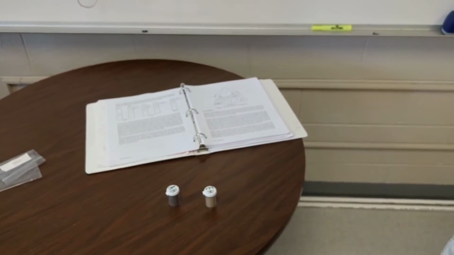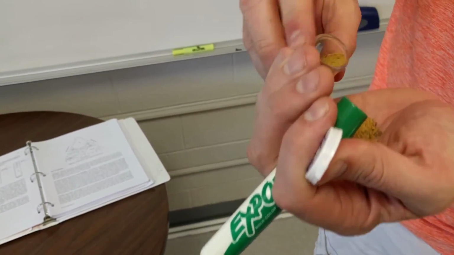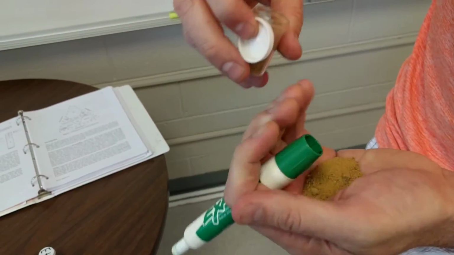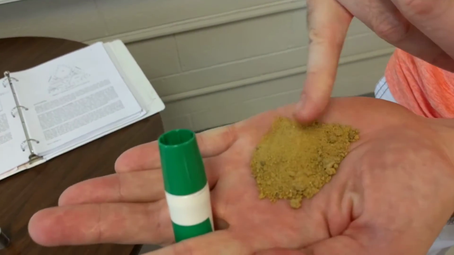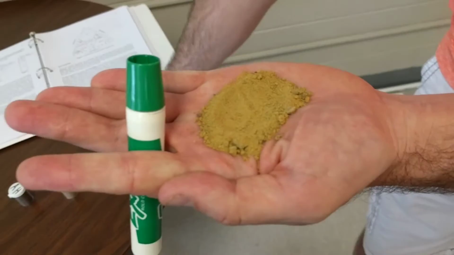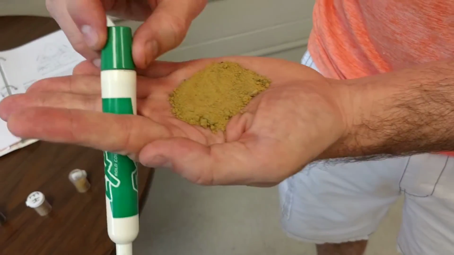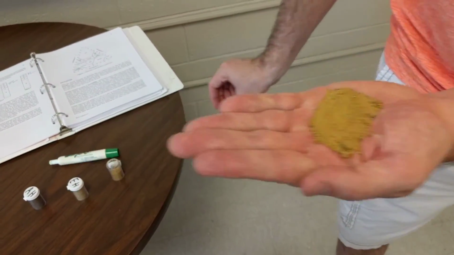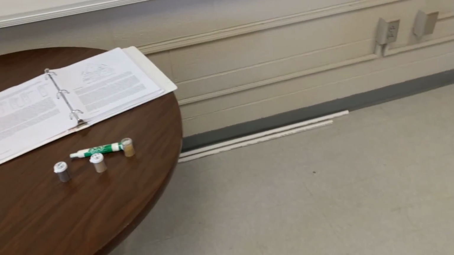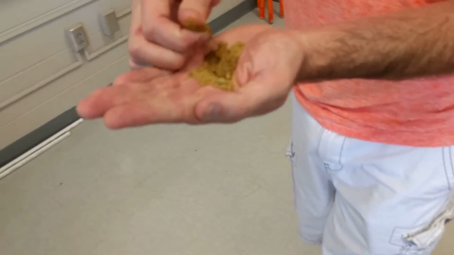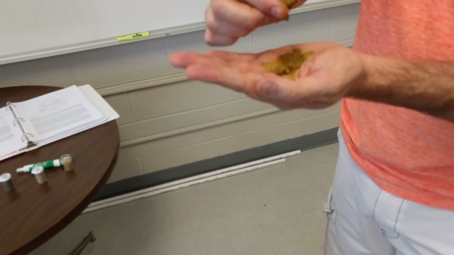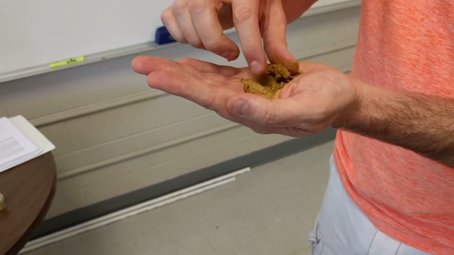The B layer is a yellowish color as well, but you'll see that it is full of clay. So one thing you can do is add a little bit of water to your sample, to your B, which I'll do real quick. And you should be able to feel that it has a lot of clay in it.